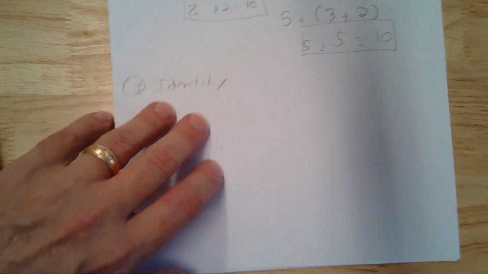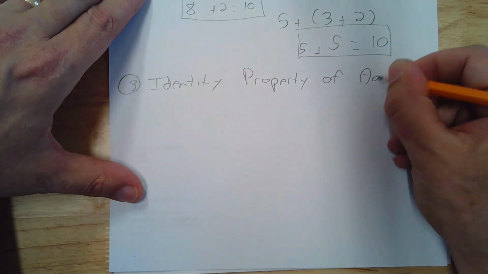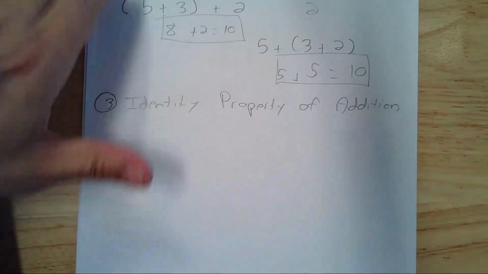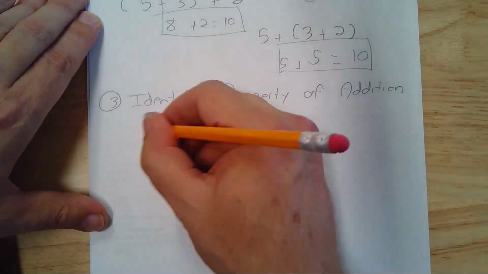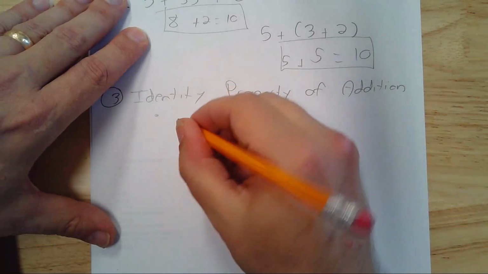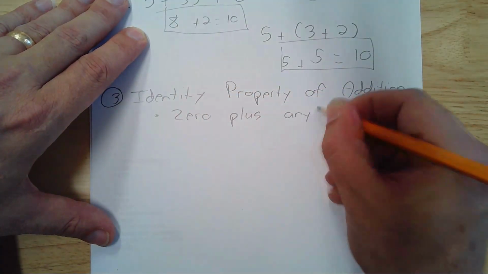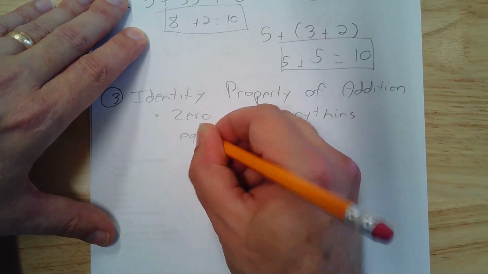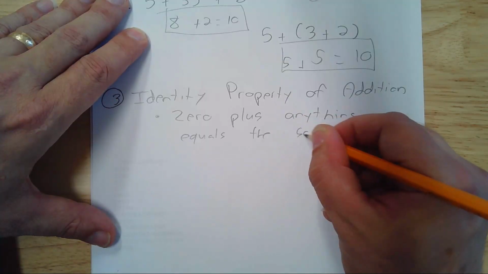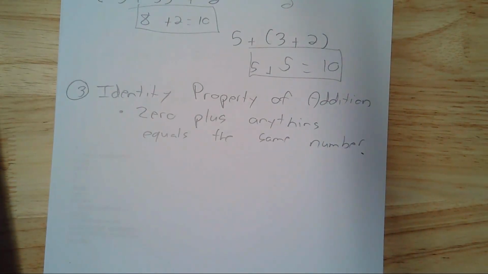We'll get there. Last one, the identity property, the ID. And this one's one of the easier ones to remember. Not always sure why we even need a property for this, but whatever. So 0 plus anything equals the same number. Right. No, I'm saying anything plus 0 equals itself, not 0. The multiplying part, well, we're going to modify that here.